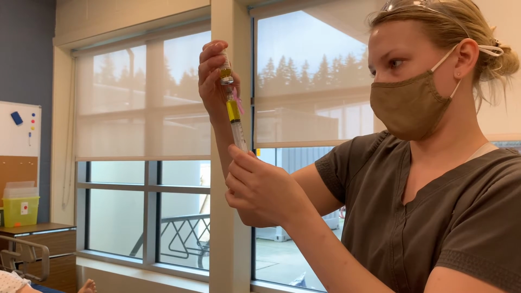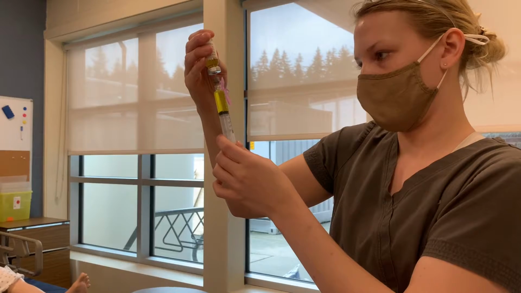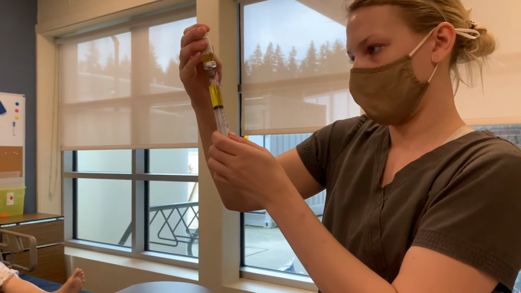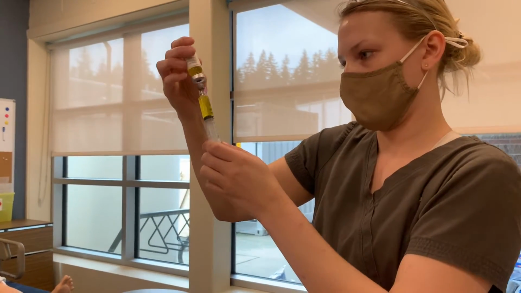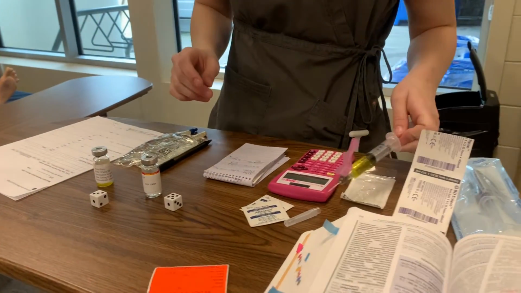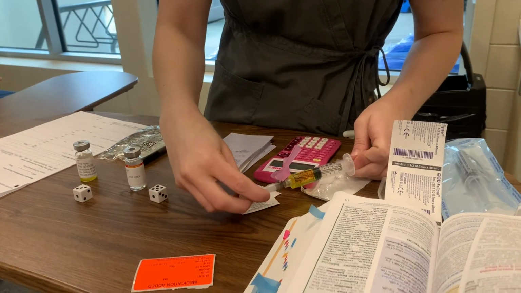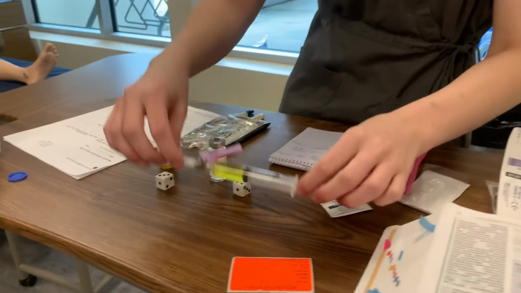And there we go. Perfect. I'm going to go ahead and scoop this. Wonderful. So I have my 5.3 milliliters of solution there.